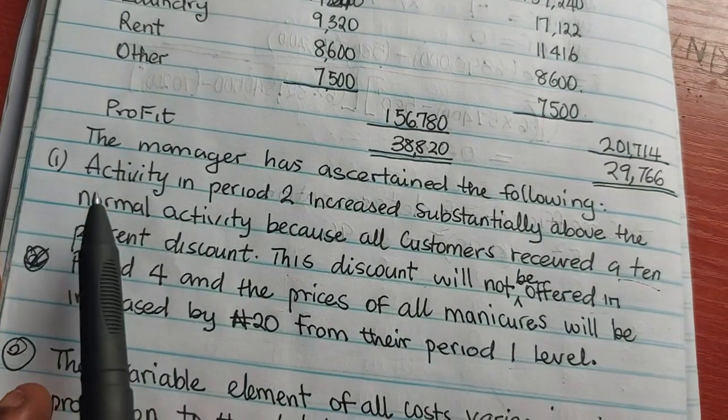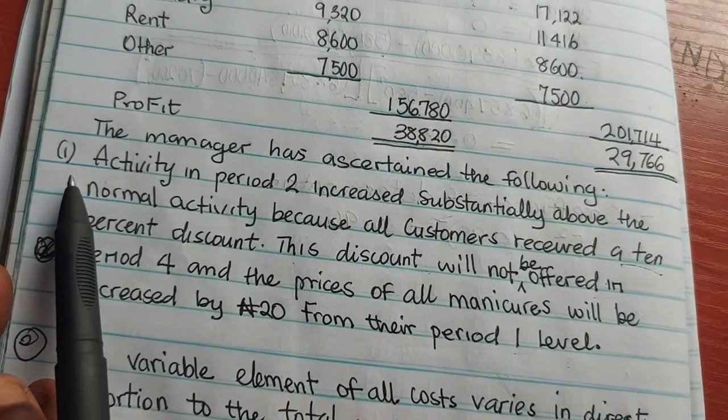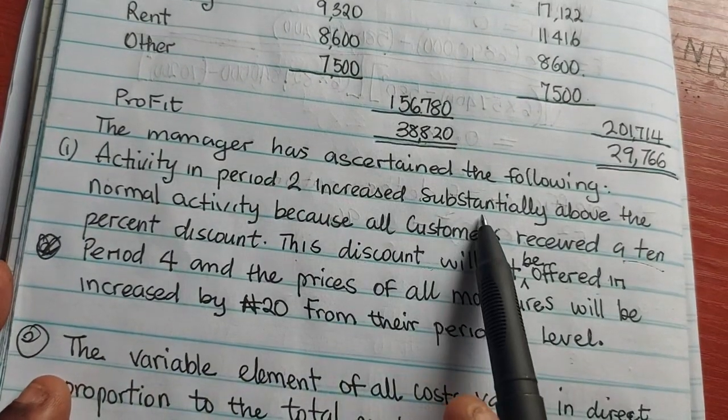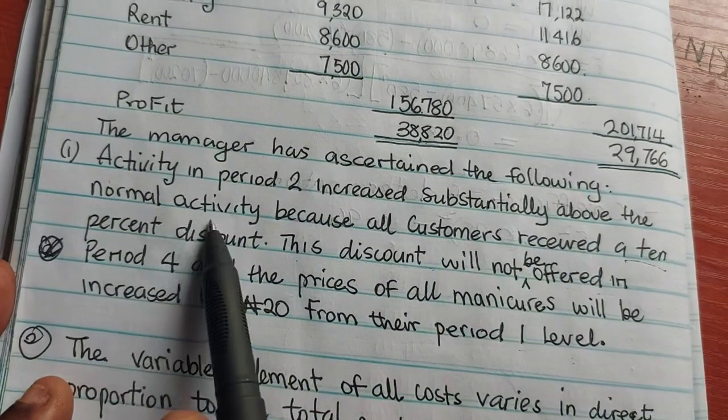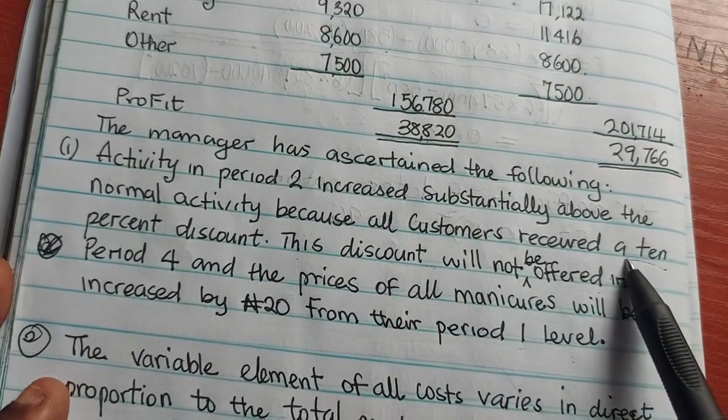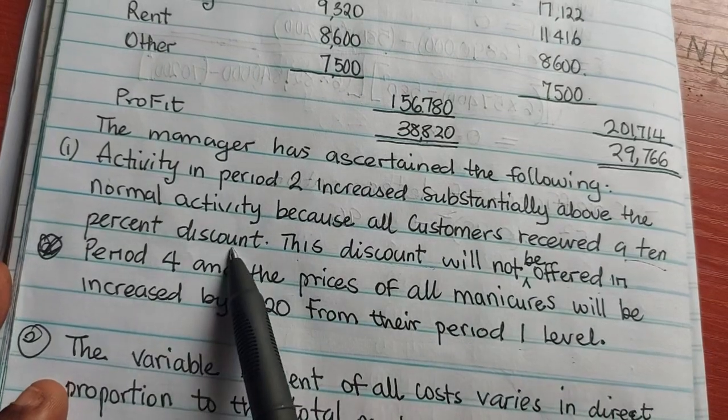Then let's see the information here. The first information says that activity in period 2 increased substantially above the normal activity because all customers received a 10% discount.